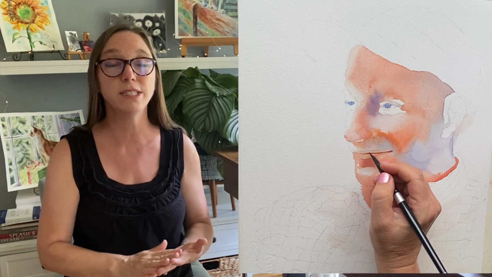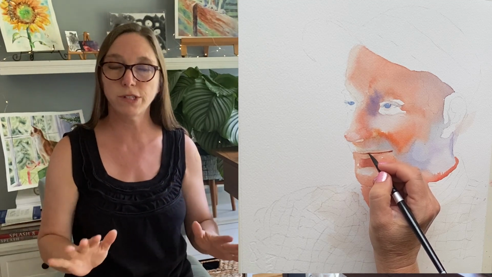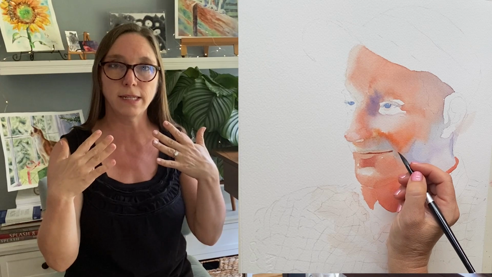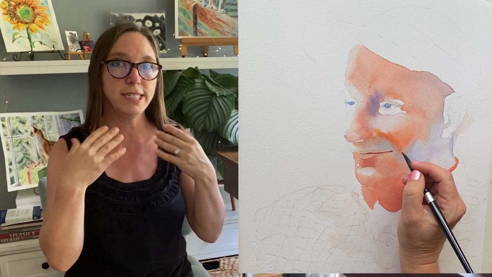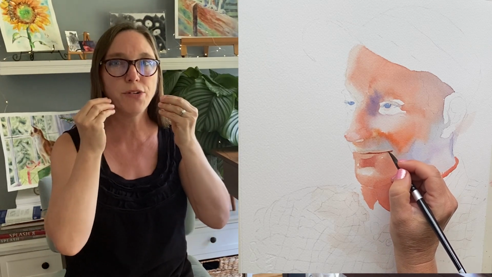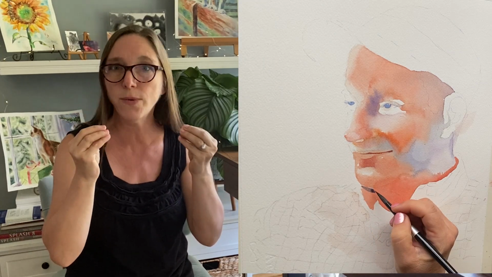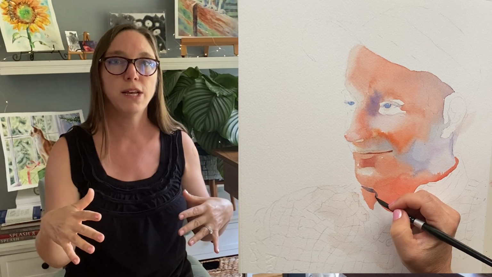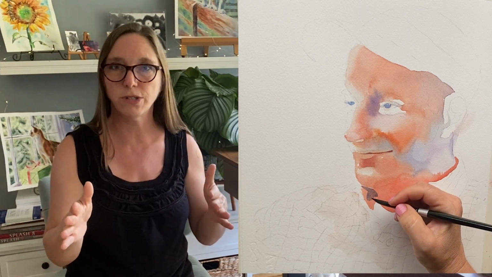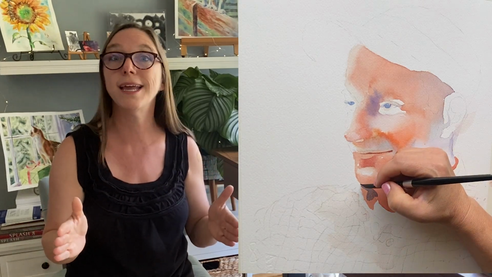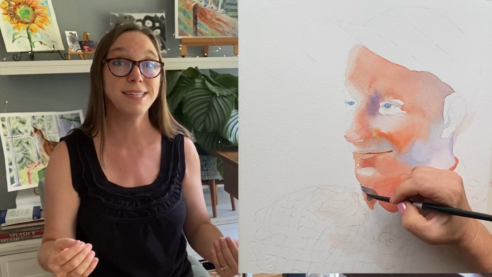So one answer is do your map when you first start and get the most important details in, some of the darker, smaller details that will kind of hold down your drawing and the proportions and where they go in relation to each other, kind of like paperweights, so that as you paint, you'll still be able to see those features and not get lost in your painting and lose the personality of the person.